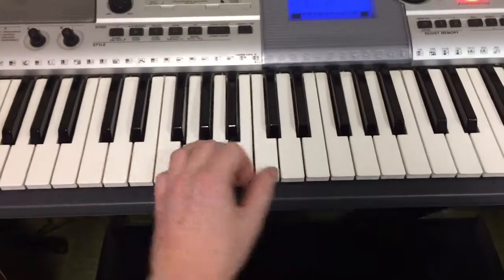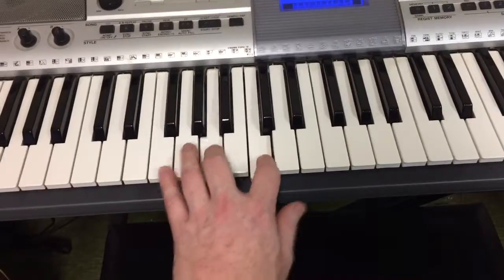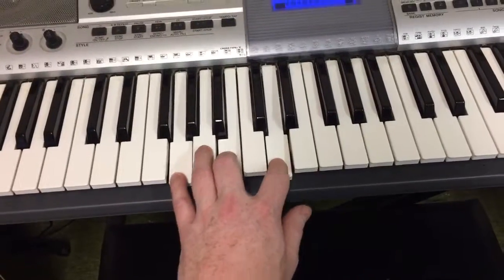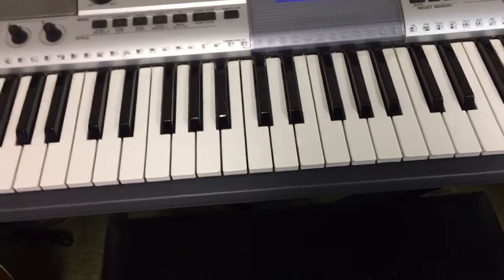So this is how composers modulate. They take your ear away from the key you're in that you've established. They use the secondary dominant to get to whatever the new key is.